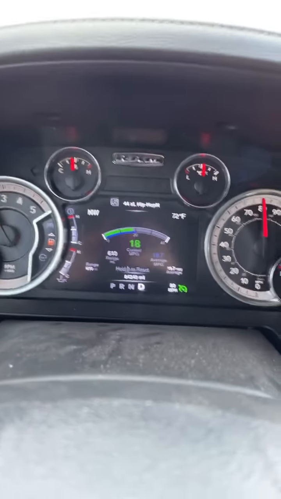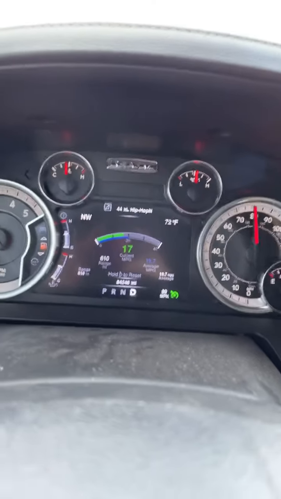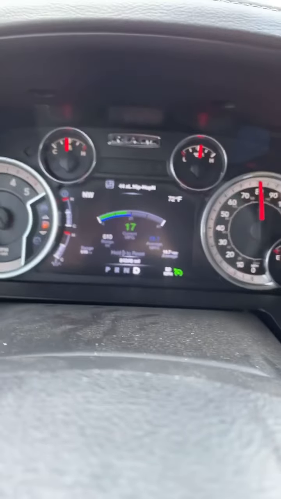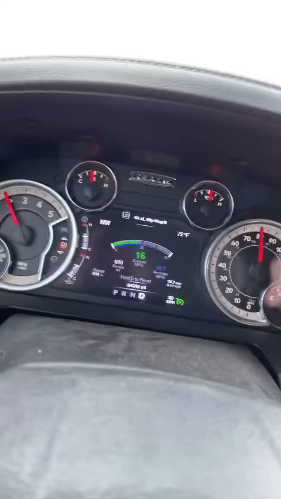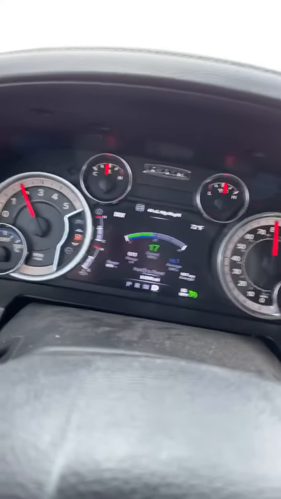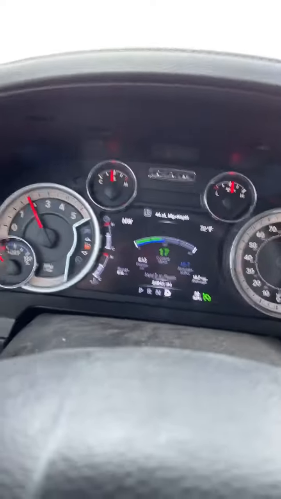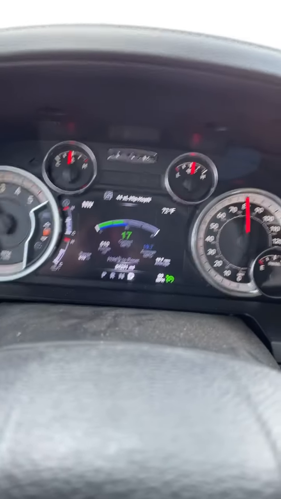Now, my customers get a lot better gas mileage than I do. I do think there is something separately wrong with my vehicle that I'm going to be working on at a certain point, but for now it is what it is. I'll probably leave the speed at 80 for now.